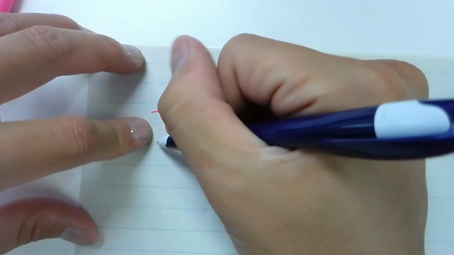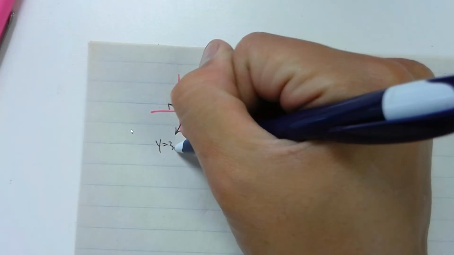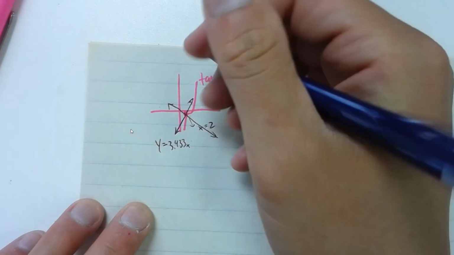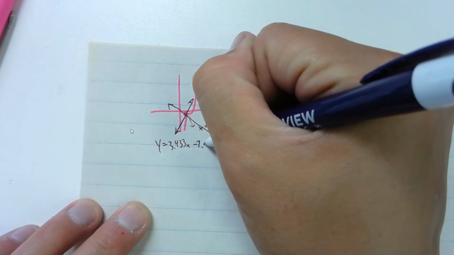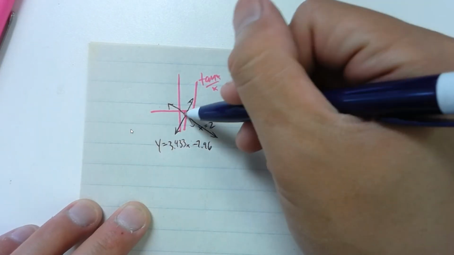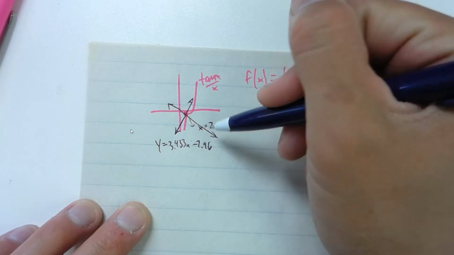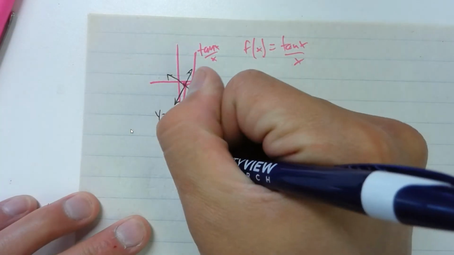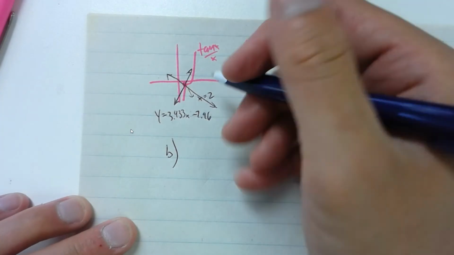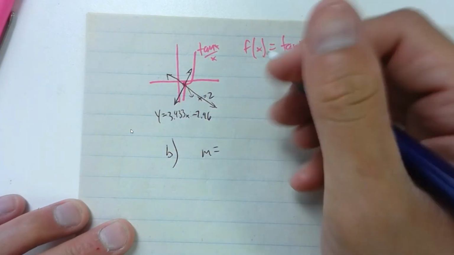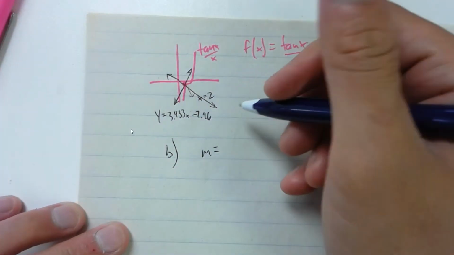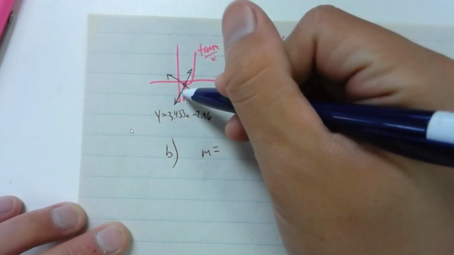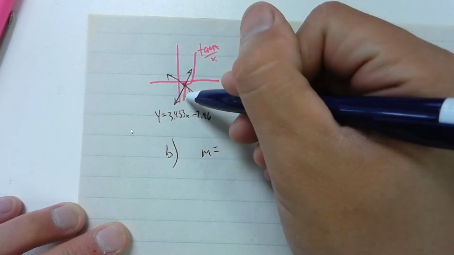So here we found that it was y is equal to 3.433x minus 7.96. Now we have to find the equation for this line. Okay, so the basis is still the same. So we're on part B now. It's just your m value, your slope, is going to be the negative reciprocal of this value here because it's perpendicular. The slope for the tangent line is 3.433.